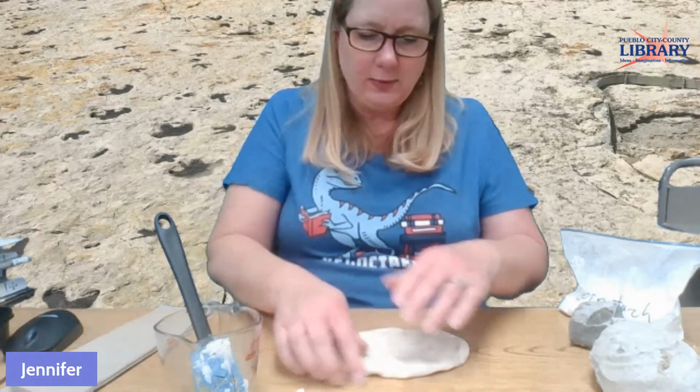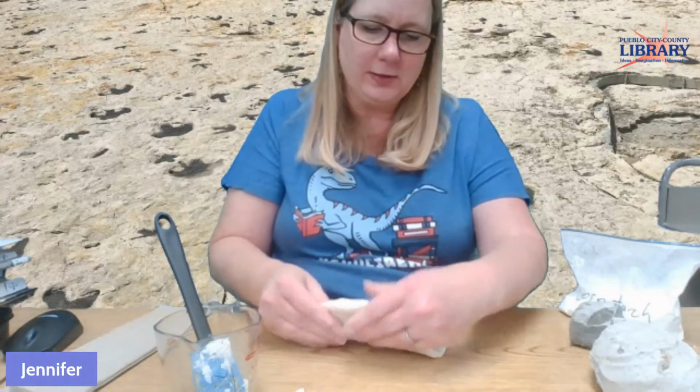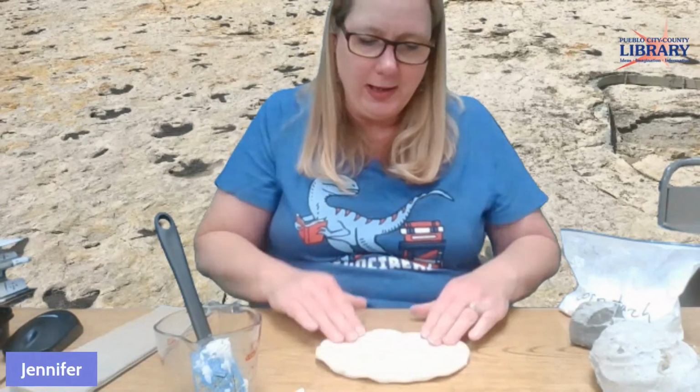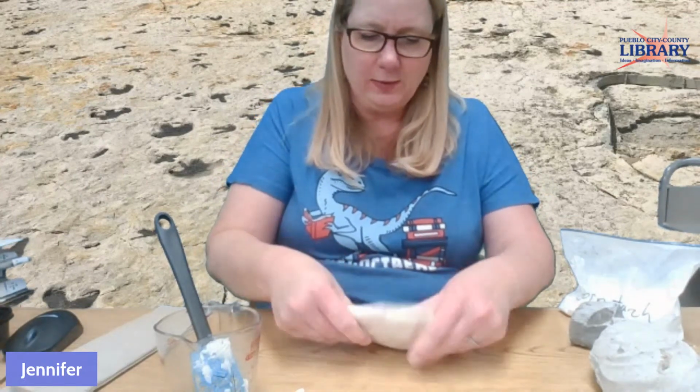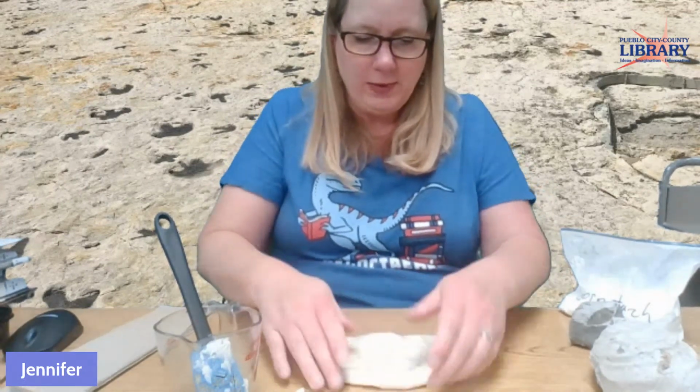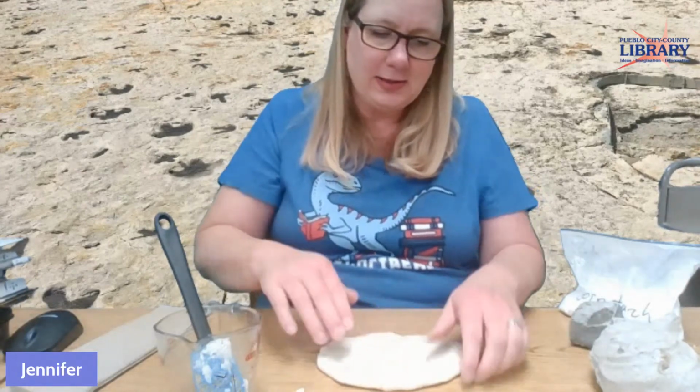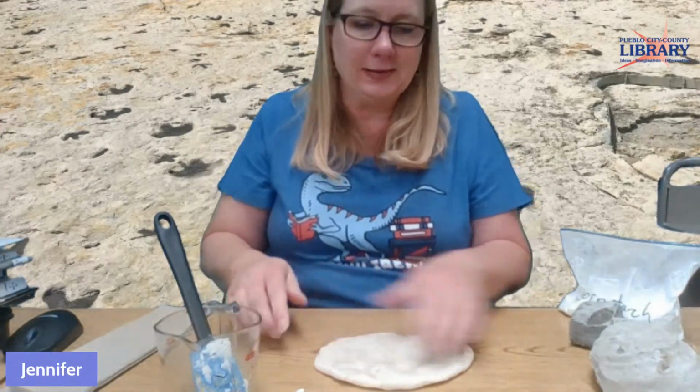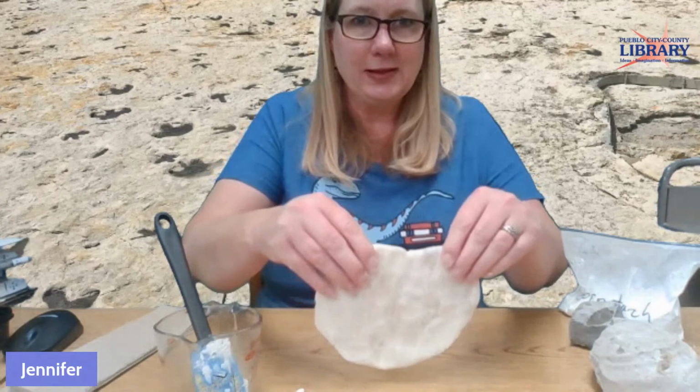All right, so you want to get it fairly thin because we want it to bake and harden, and if it's too thick, it will stay soft. So about as thick as if you were making cookies. All right, so you can see it here.